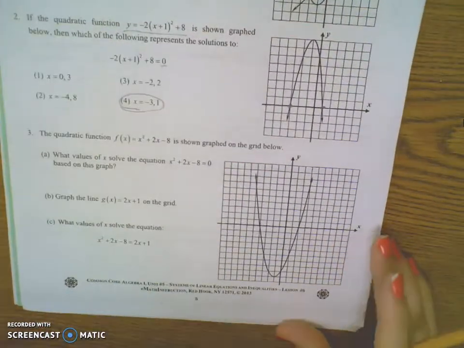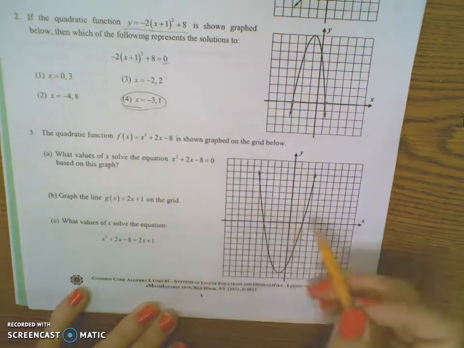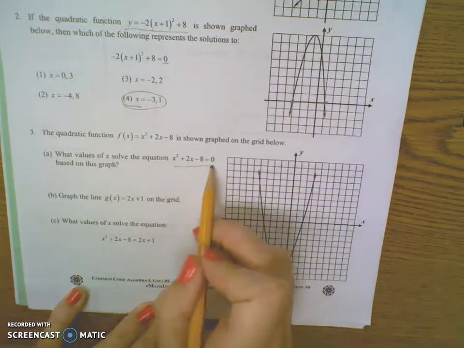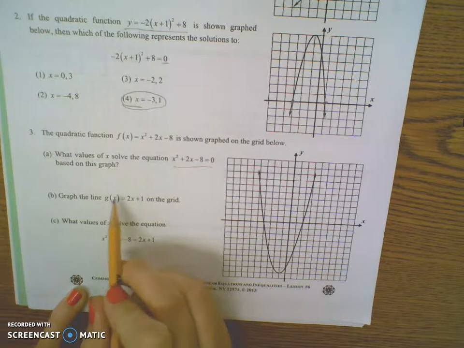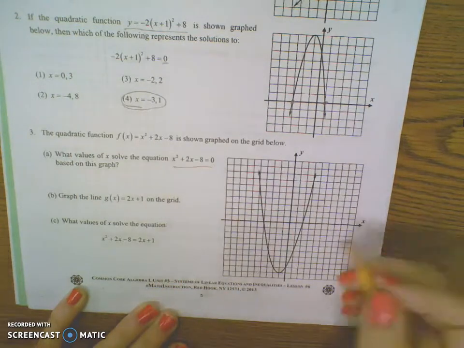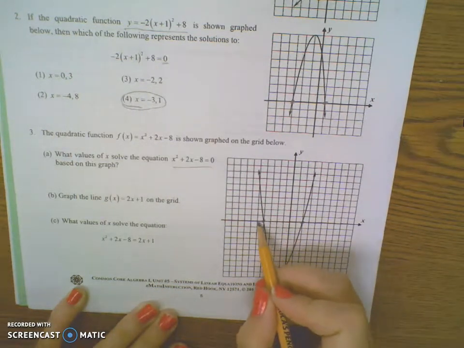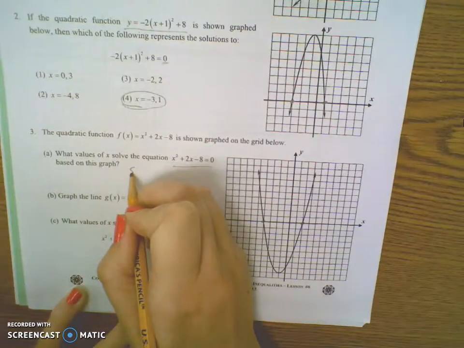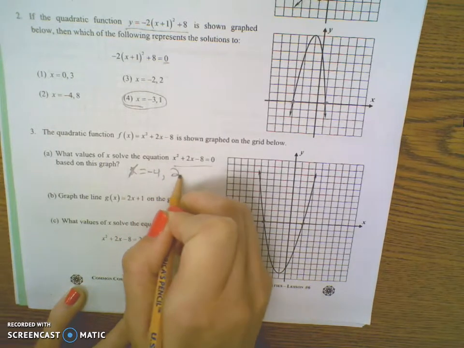Okay, let's take a look at one more and then you can try some. So here we already have the parabola graphed right here. And we're looking first for those solutions. And so that's going to be at 1, 2, 3, 4, and 2. So x equals negative 4 and 2.